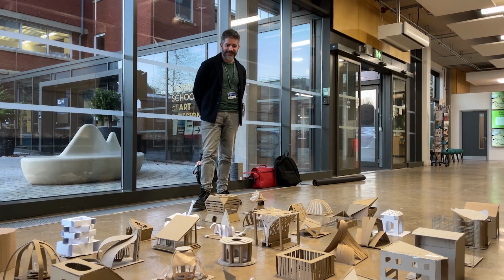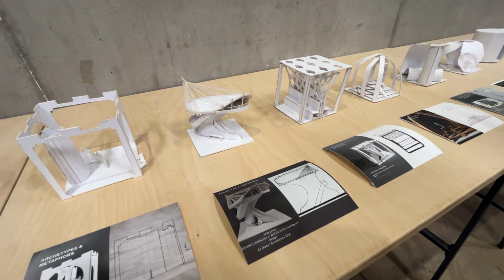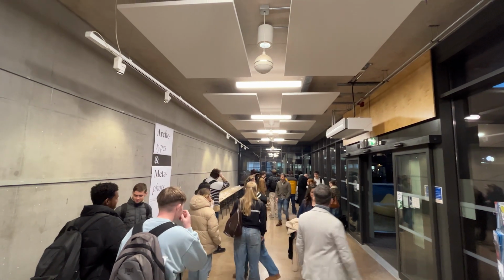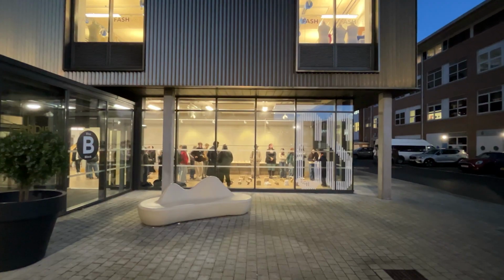The project concluded with a public exhibition where students presented their pavilions, shared their design journeys, and proudly marked the end of their first architectural project.